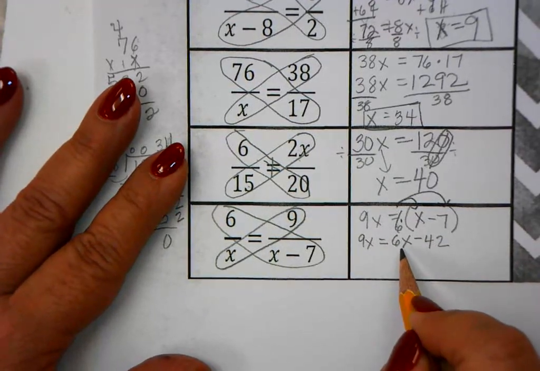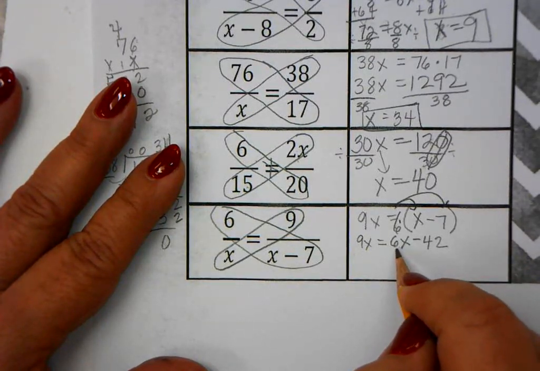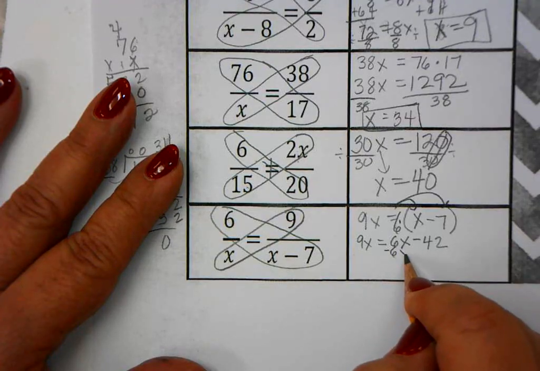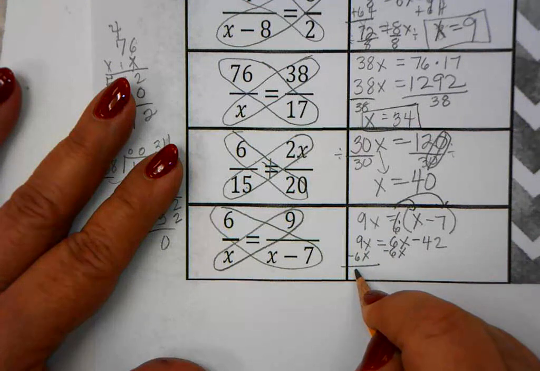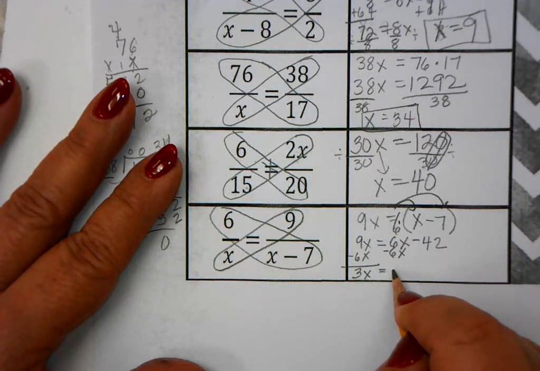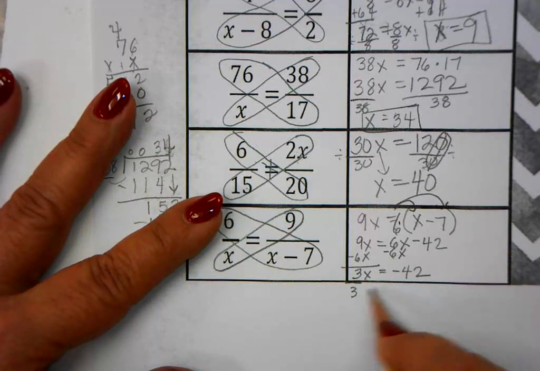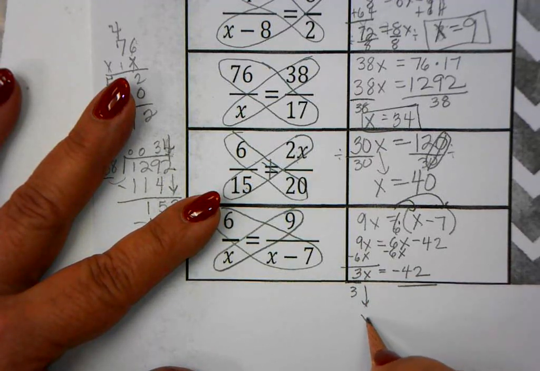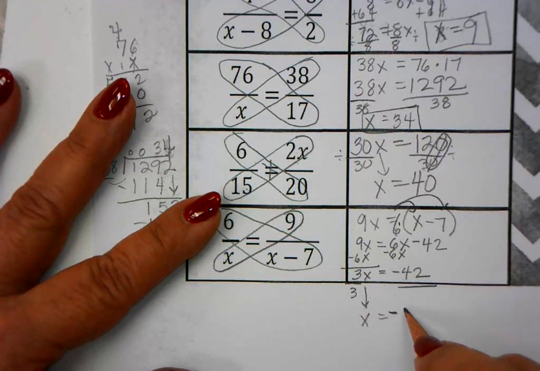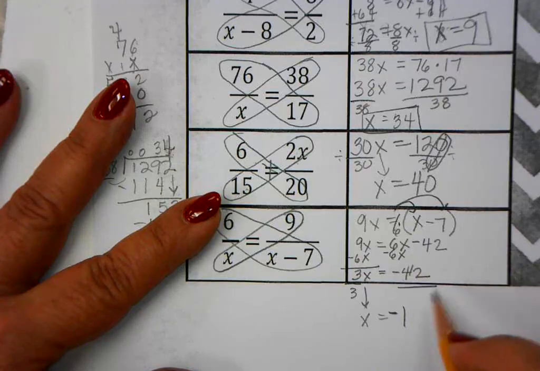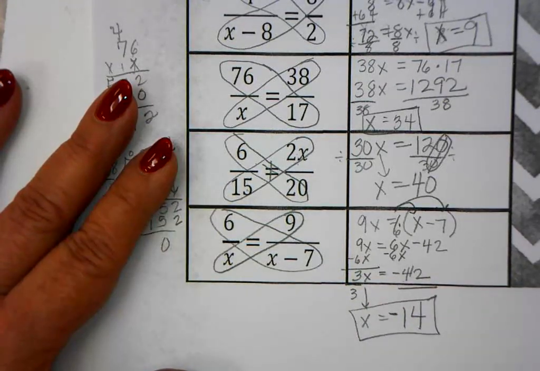Now on this one here, I need to join my x's together. So I'm going to move them just like I've done before. So it becomes a negative 6, a negative 6x. That is 3x equals negative 42. I'm going to divide each side by 3. So x is equal to 3 goes into 4 one time, and that's going to be a negative, so it's 1. And I'm left with a 12. 3 goes into 12 4. So the answer is a negative 14.